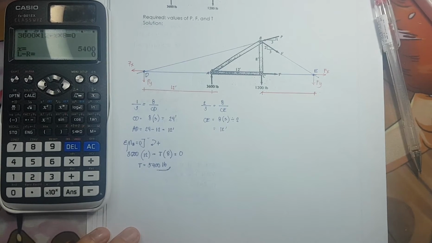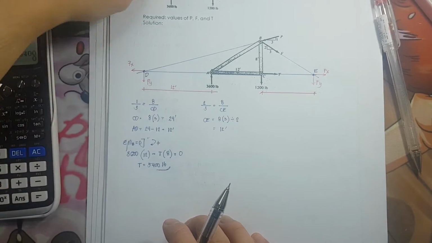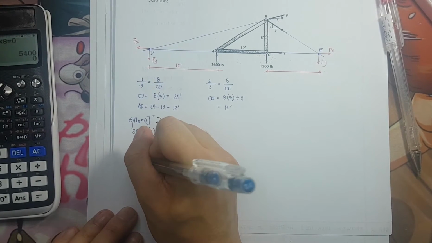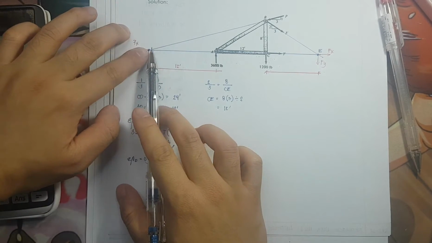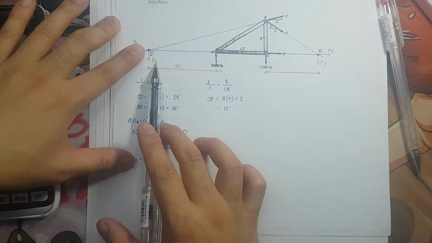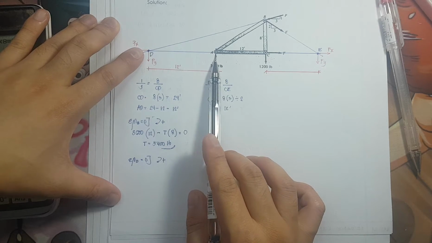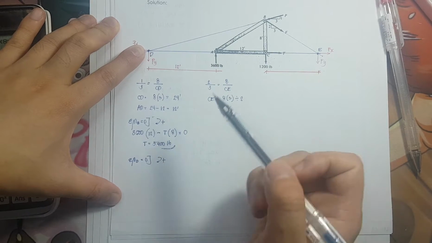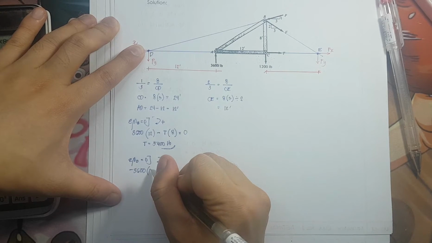Next, we have our moment at point D. So summation of moment at point D is equivalent to 0. All forces that are going to rotate at point D in a clockwise manner should be positive. So what are the forces that are going to rotate? We have here the 3,600 pounds. The 3,600 pounds will be rotating in a counterclockwise manner, so that is negative 3,600 times a lever arm of 12.